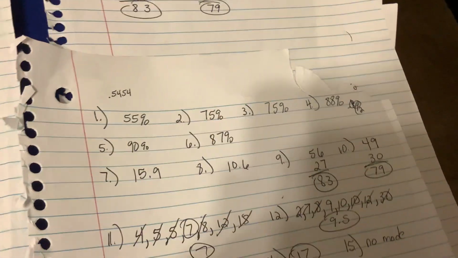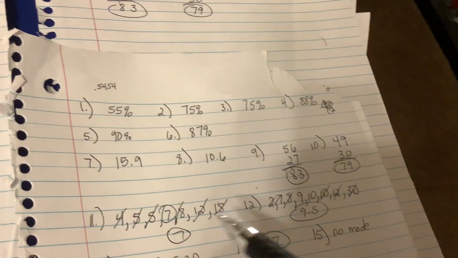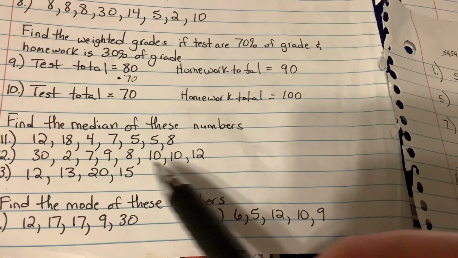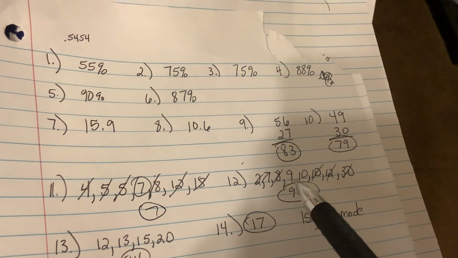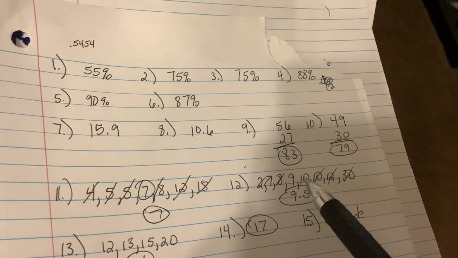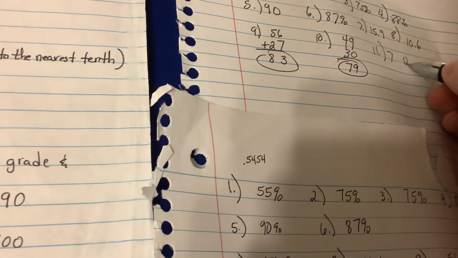Sorry for the shaking here. Okay, so you got 7. Then number 12, put these in order here. You've got to put them in numerical order, starting with like 2. So we did that. And there were 2 middle numbers. So you have to average those. You have to add them together. You get 19. Divide by 2 because there are 2 numbers. Right in the middle is 9.5. So number 12 is 9.5.